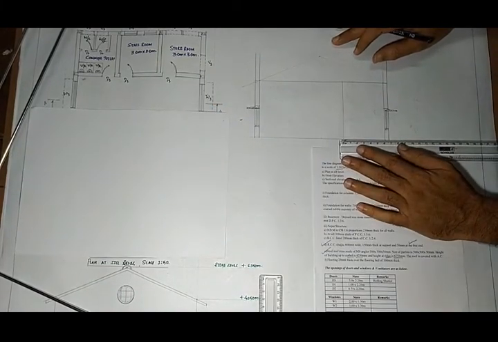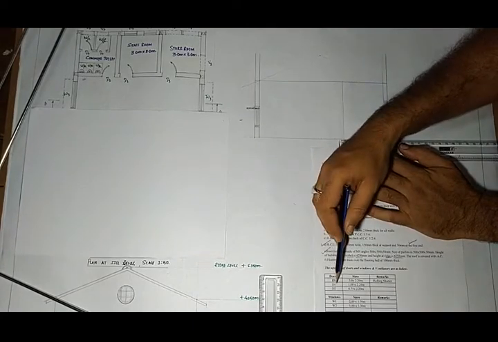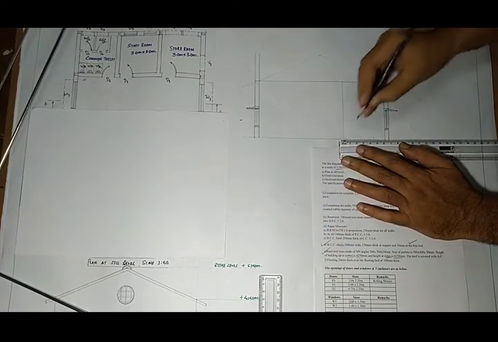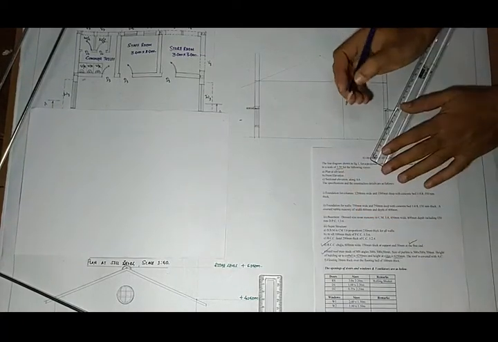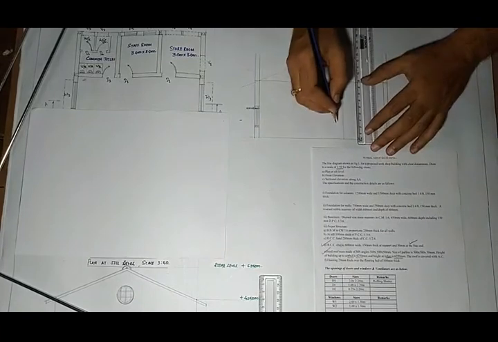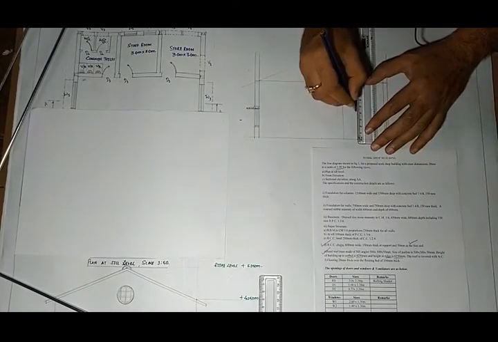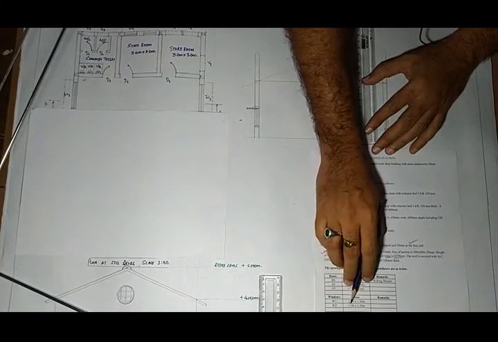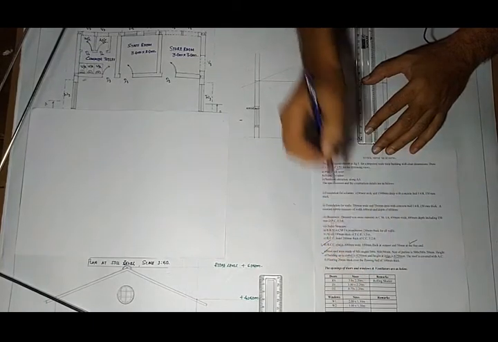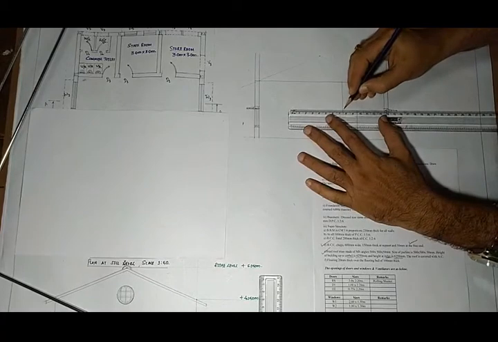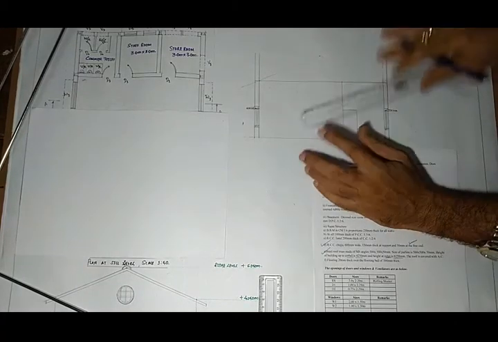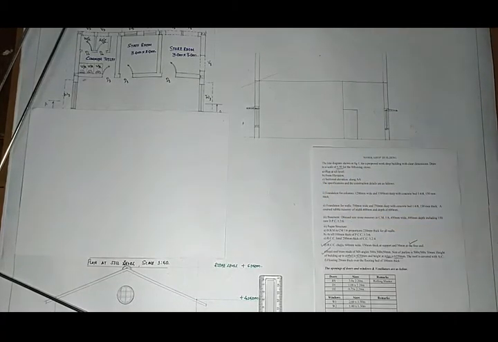Otherwise, from this end I have to mark D1, 1 meter into 2.2. 1 means here you have to mark 2, and then from this end you have to mark 2.2, 2.2, nothing but 4.4. So this much you have to mark here, and again join this. So there will be a door provided there.